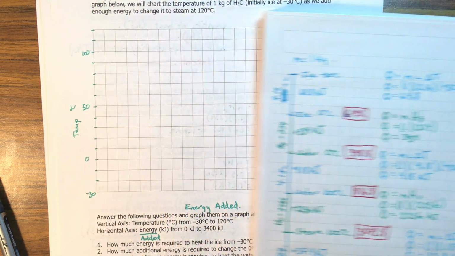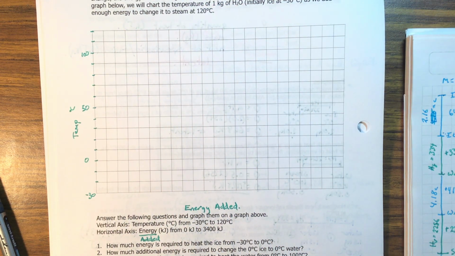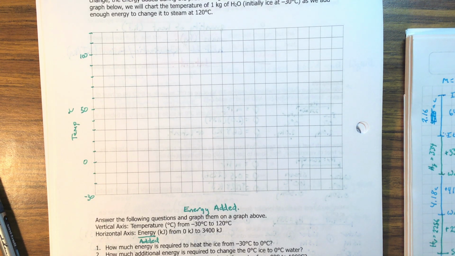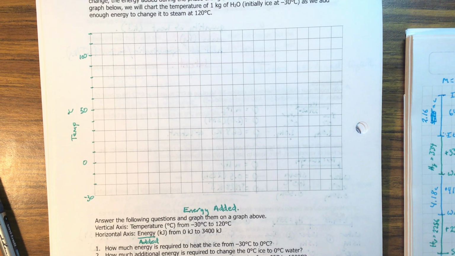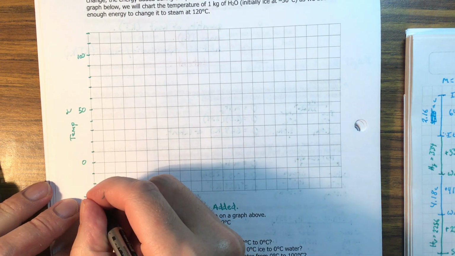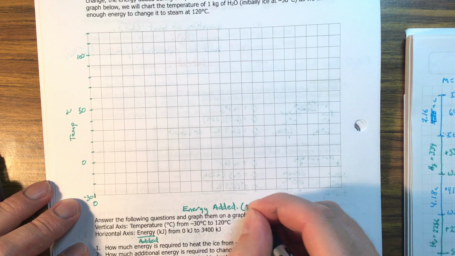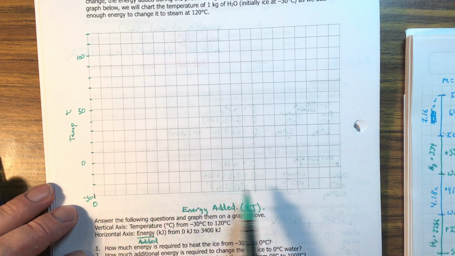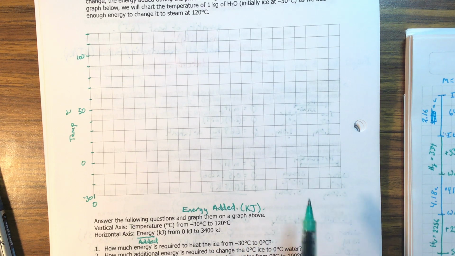All right, so now in our energy graph, for energy added, we start at 0 kilojoules of energy added. Then we have to make it all the way up to about 3,100.